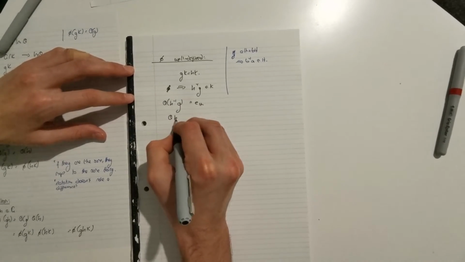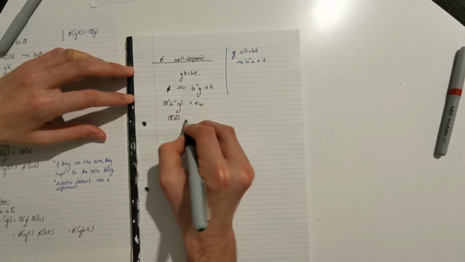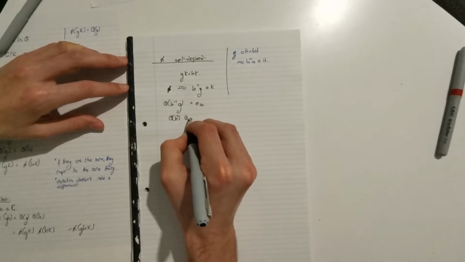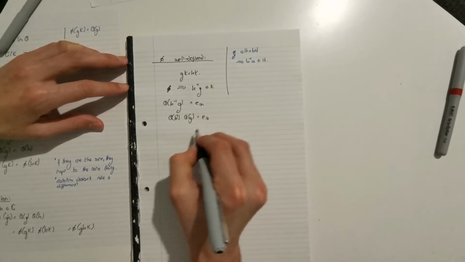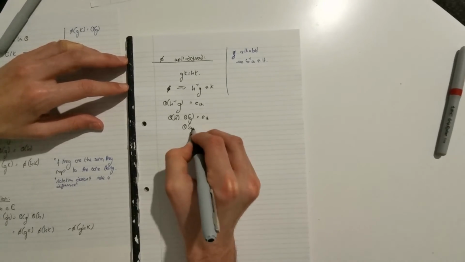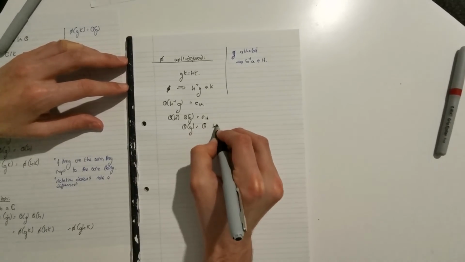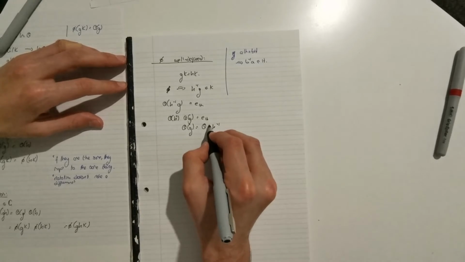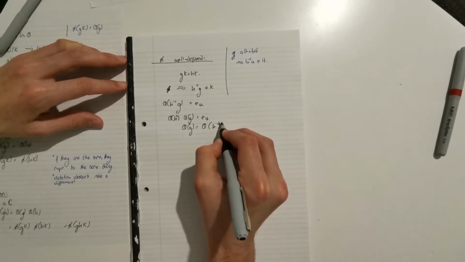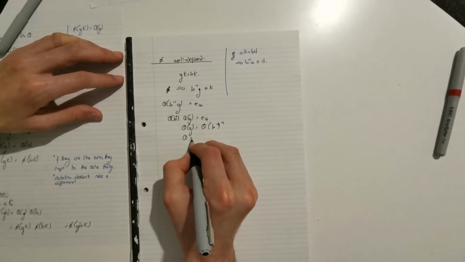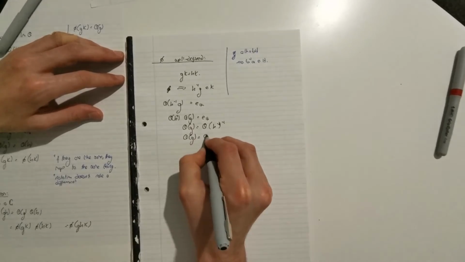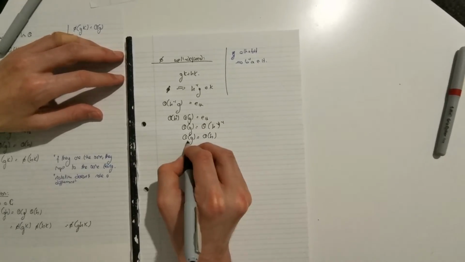And we have theta h inverse theta g is equal to e_H. Theta g is equal to theta h inverse, and theta g is equal to theta h.